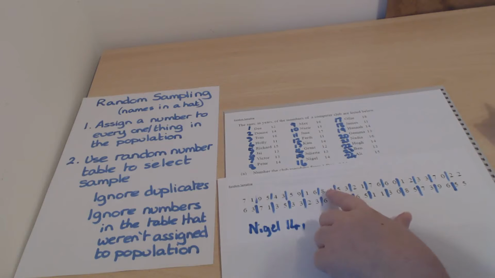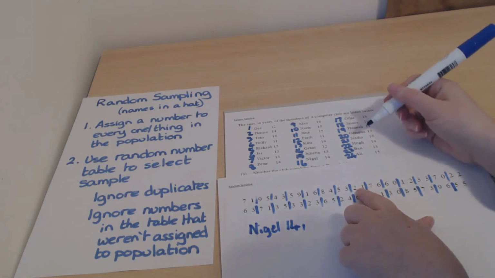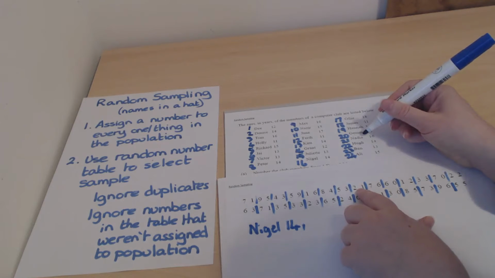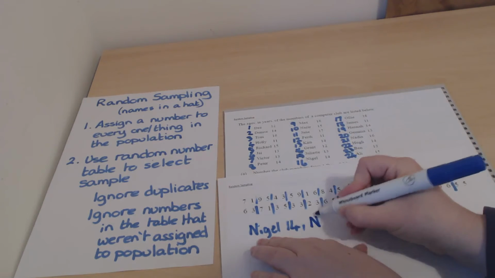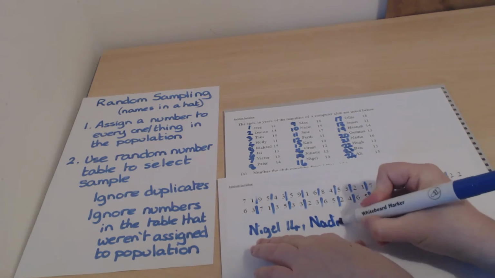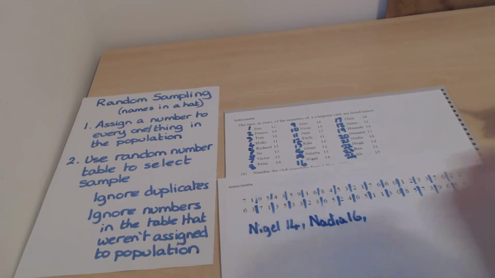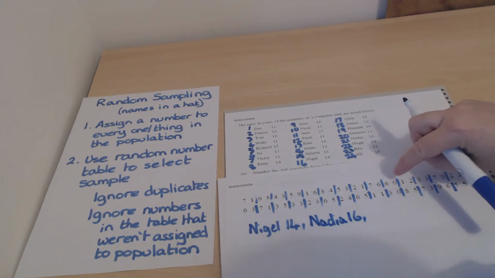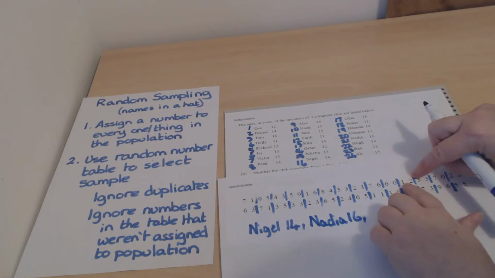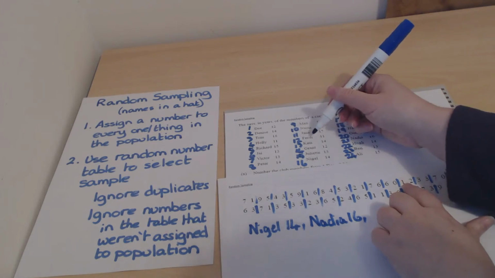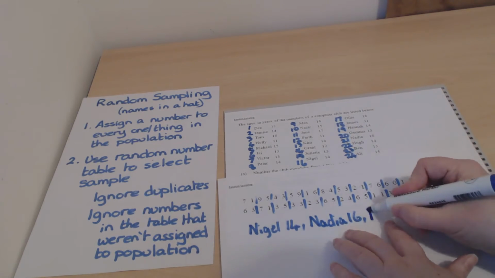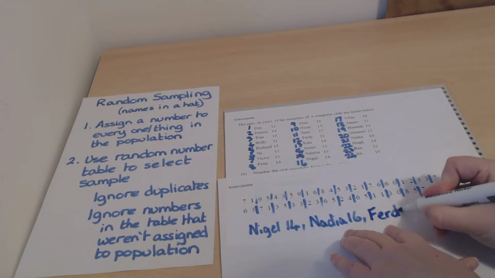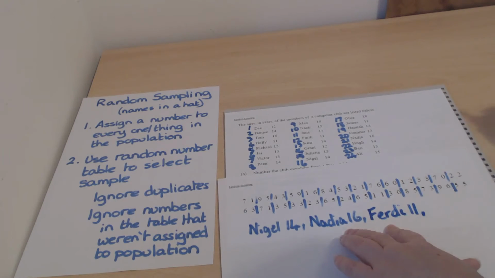Okay, so 84, no, 53, 21. So 21 here is Nadia, who is 16. 76, no. 60, no. 12. So the next one we want is 12. 12 is Ferdy, who's 11. We want two more.